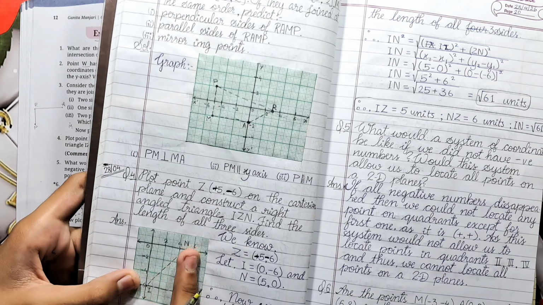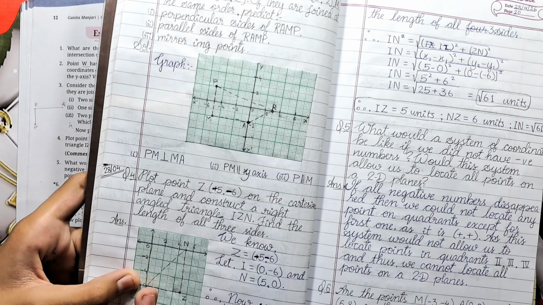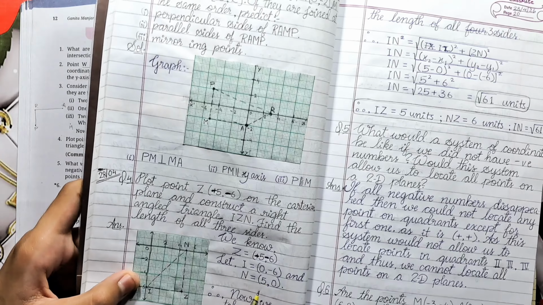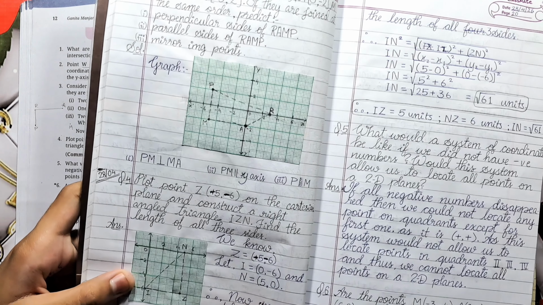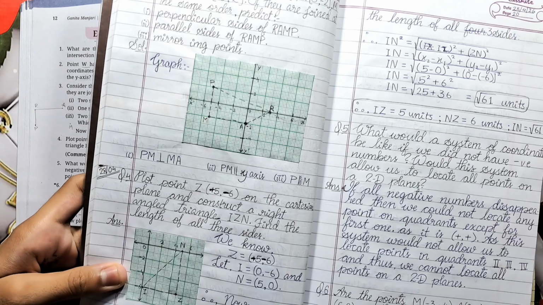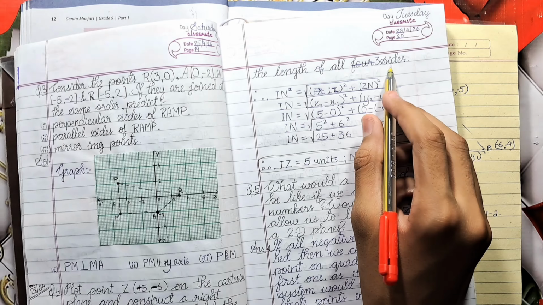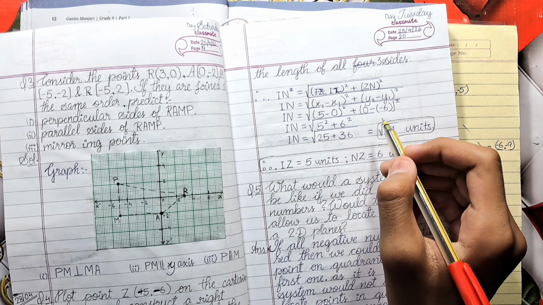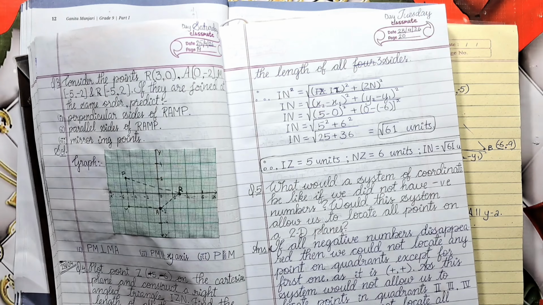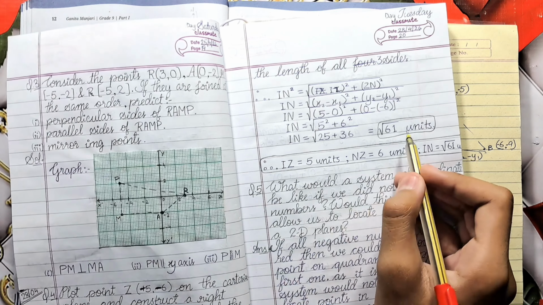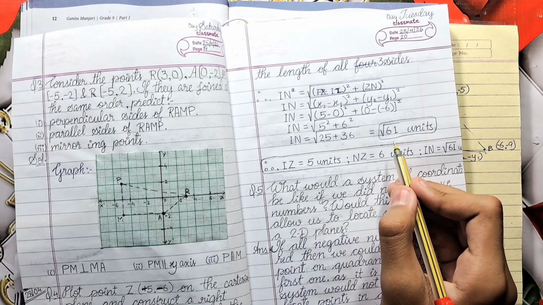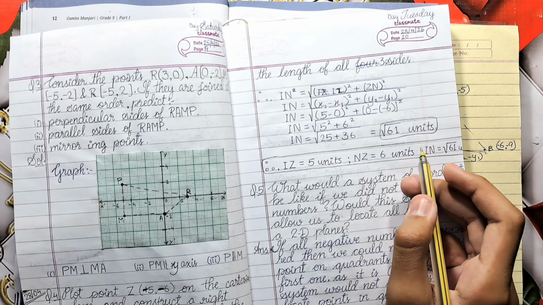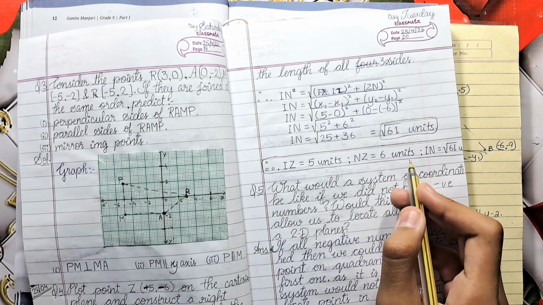I made this right angle triangle with I at 0 comma minus 6 and N at 5 comma 0. We can take the distance formula to find the length of all three sides, and through that I find the length of IN, which is the hypotenuse, which comes out to be root 61 units. So it is more than 7 but less than 8.